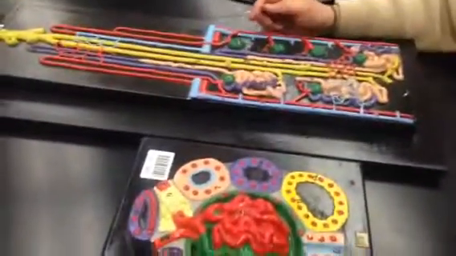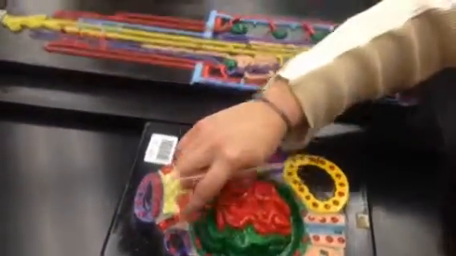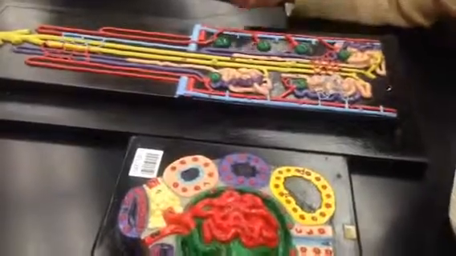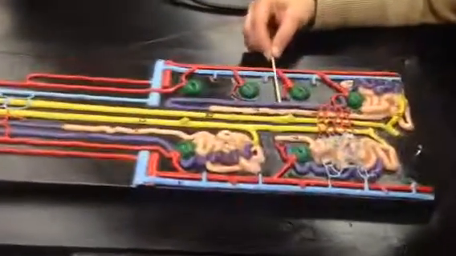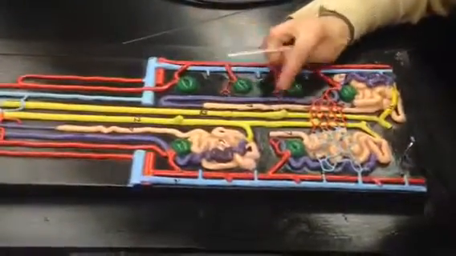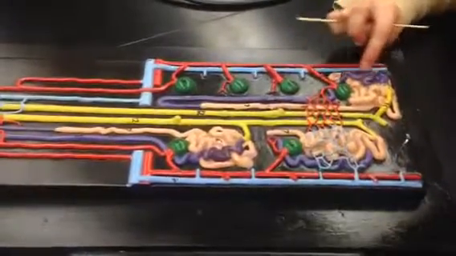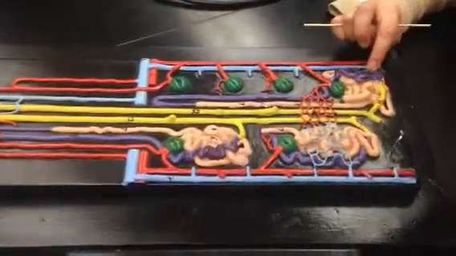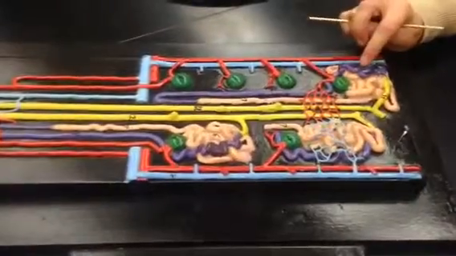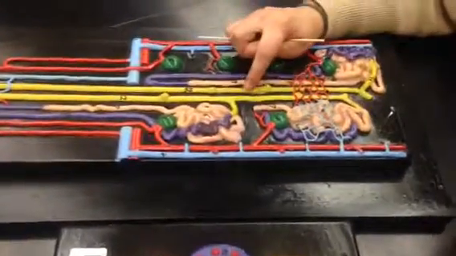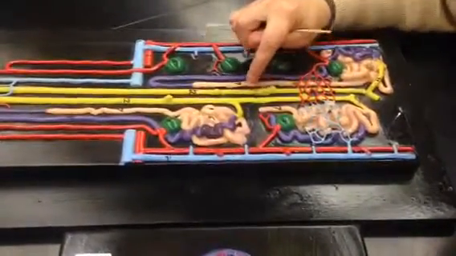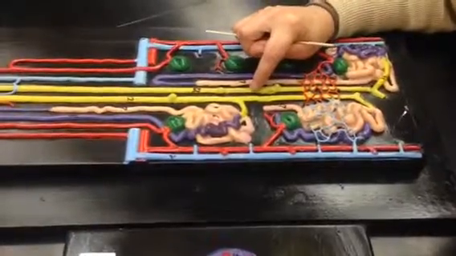That's the thin part, and there's a thick part as well. Here is the ascending loop, and the ascending loop is going to go into the distal convoluted tubule right here. Multiple distal convoluted tubules empty into a single collecting duct, and that's what's shown right here as the collecting duct.